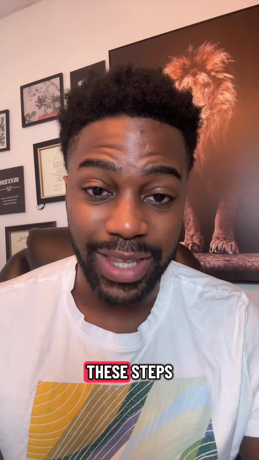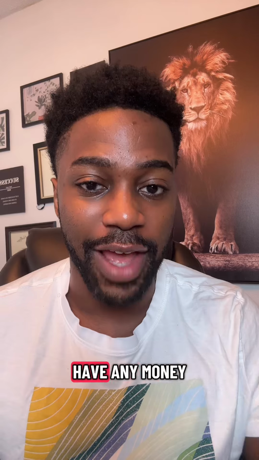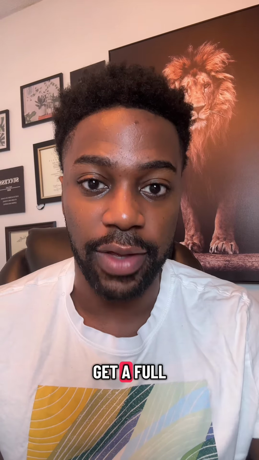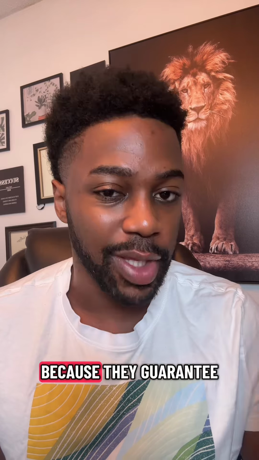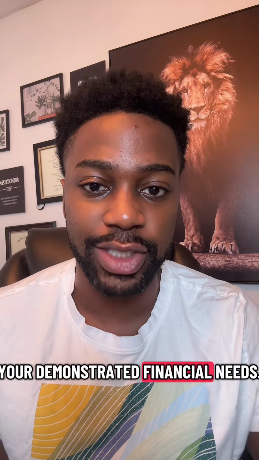Now, if you do all of these steps and you get accepted to one of these universities and you don't have any money to attend, then you can get a full scholarship in order to attend because they guarantee that they will meet 100% of your demonstrated financial needs.